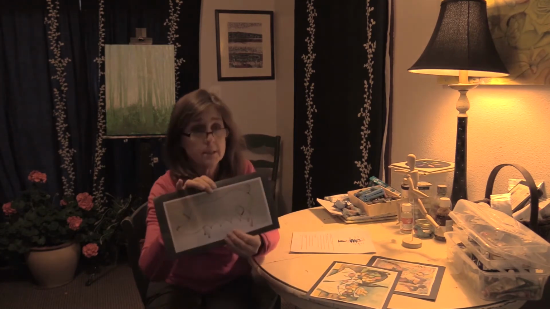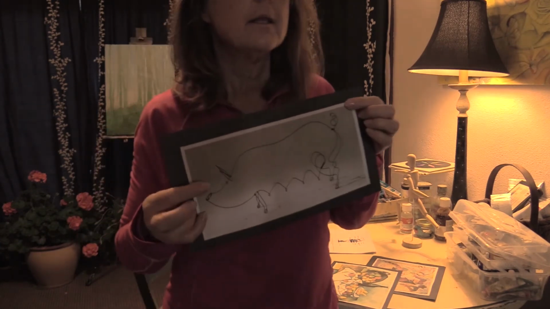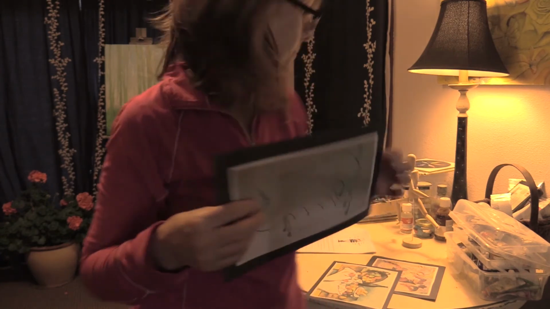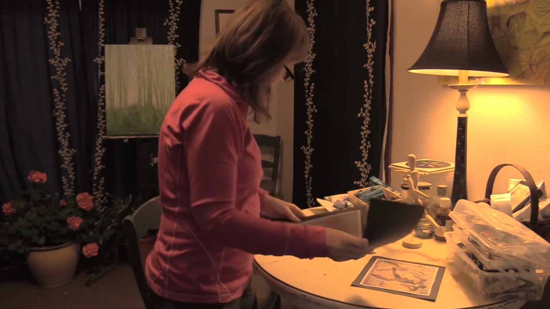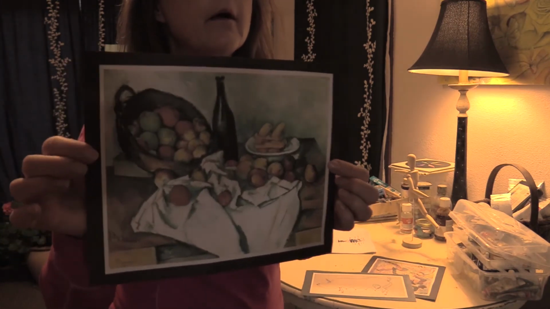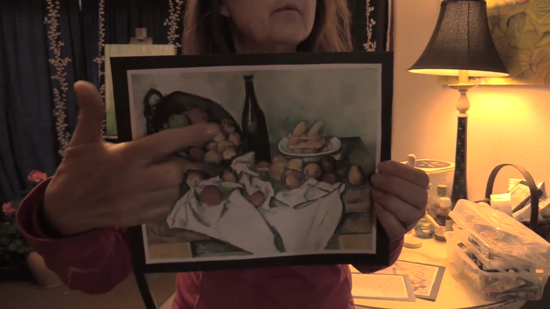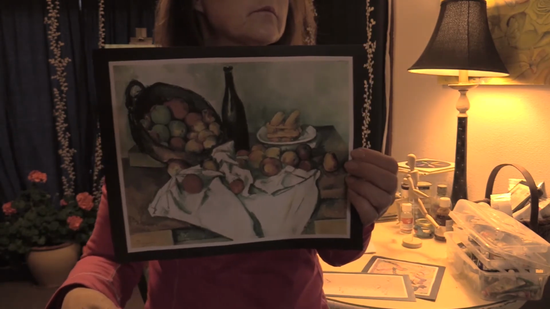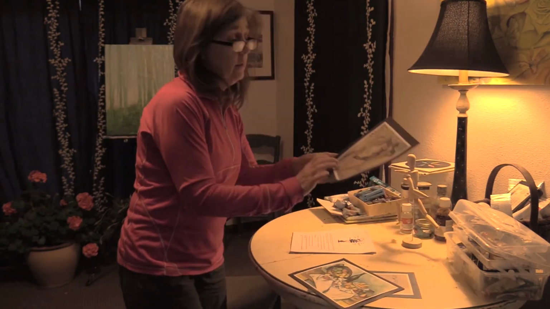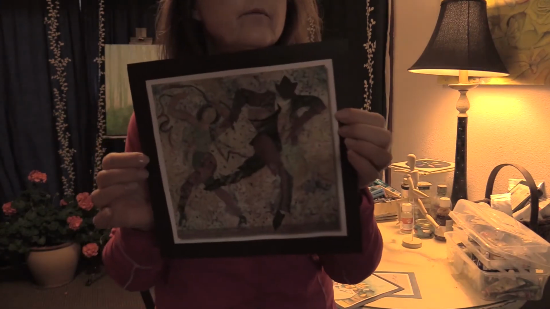So there's a distance between this shape and this shape. The effects of light on objects. Maybe the light here. And telling a story.